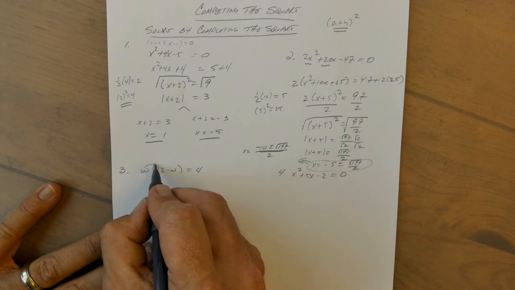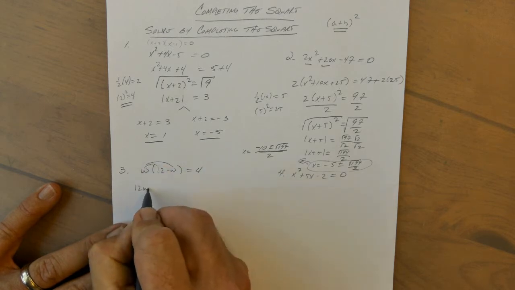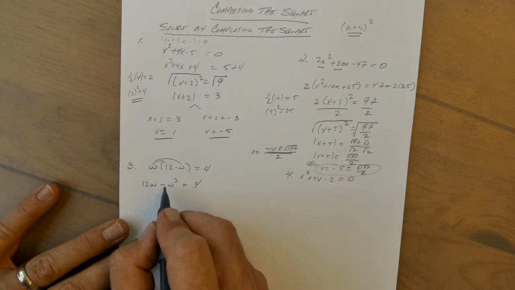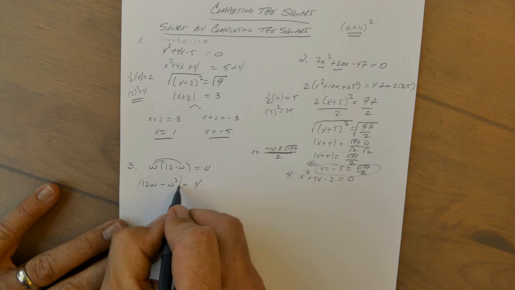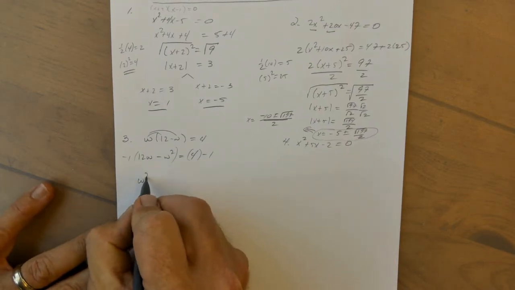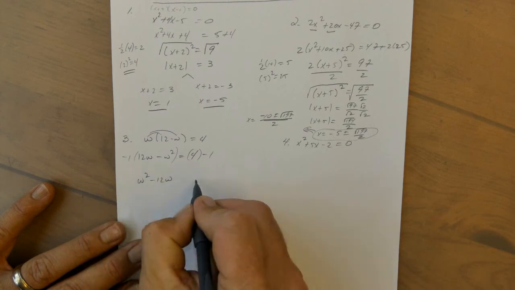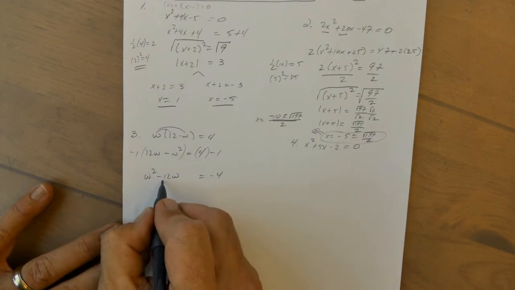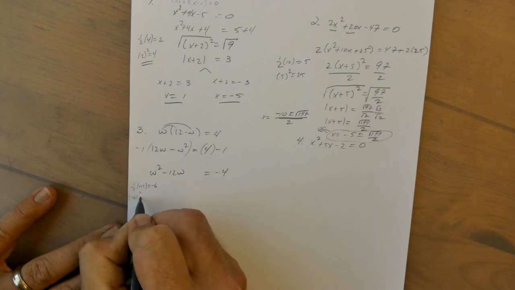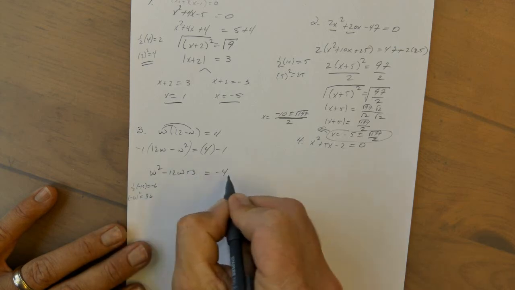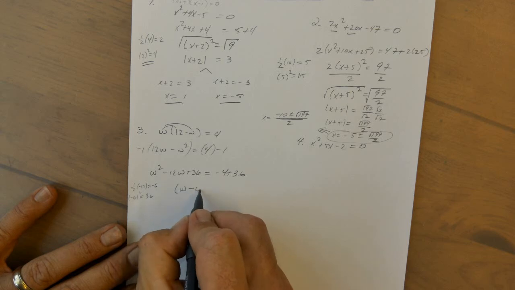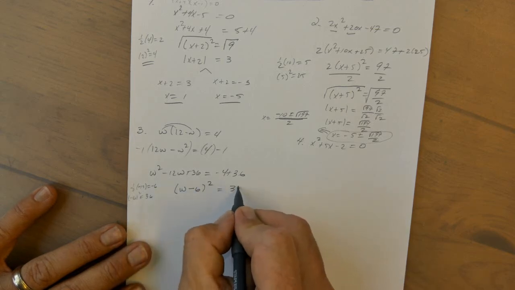Okay, down here we're going to distribute. And so remember, we did say that the leading coefficient has to be positive 1. So we're going to multiply both sides of the equation by negative 1. And I'm going to put the w squared first. So half of negative 12 is negative 6. Negative 6 squared is 36. We'll add that to both sides. And we get w minus 6 squared. Again, there's our perfect square trinomial.